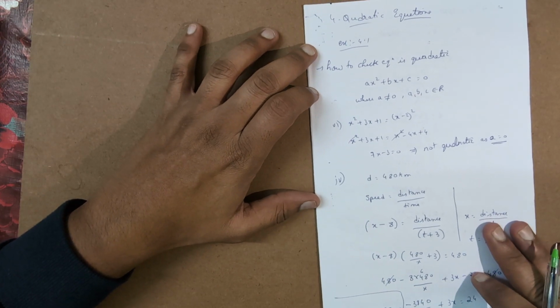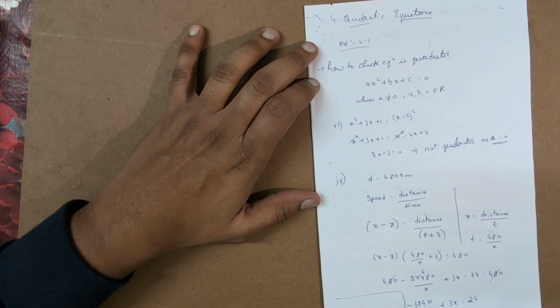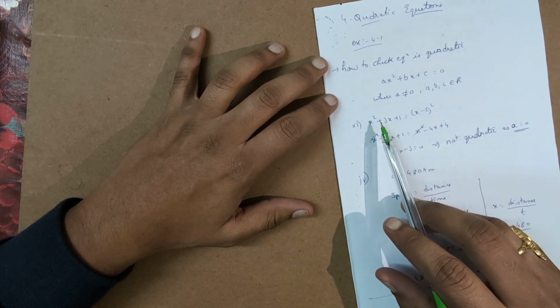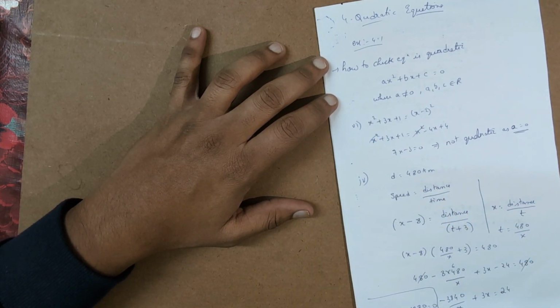So today we will cover chapter 4 and chapter 5. The fourth chapter is quadratic equations. So let's go with exercise 4.1. Before that, I just want to remind you that this chapter and the second chapter are almost interrelated.